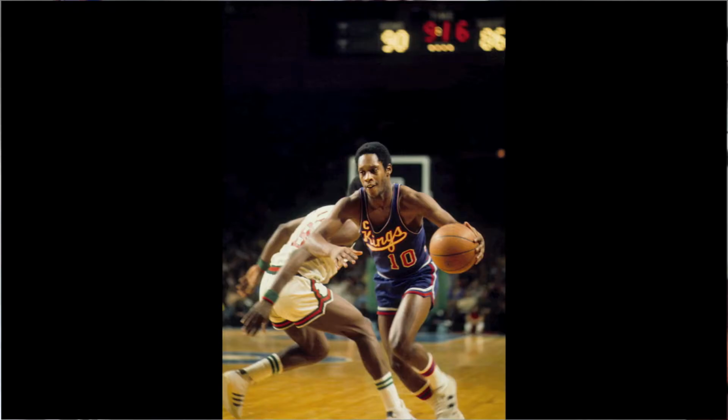Quickness. Imagine this. 6'8", 250 pounds, with the quickness of Nate Tiny Archibald. You thought I was going to say Allen Iverson. Shout out to Dwyane Wade, because as two guards go, I've never seen anybody as quick as Dwyane Wade, but I'm going to go with Nate Tiny Archibald in the quickness category.